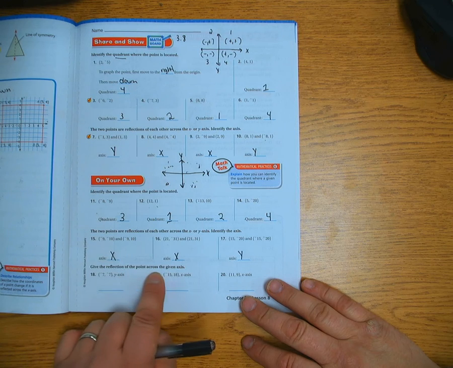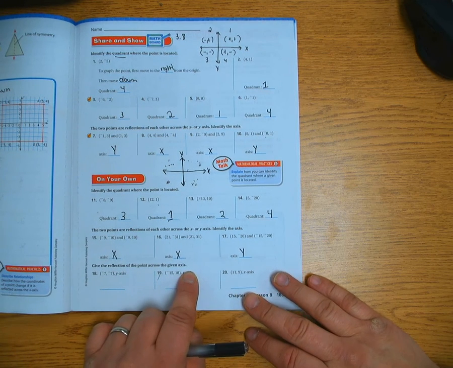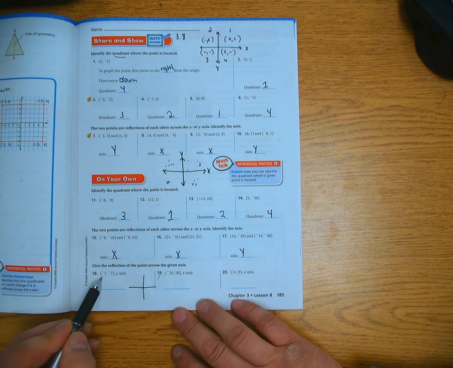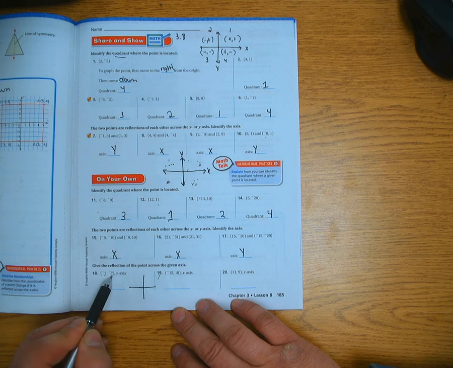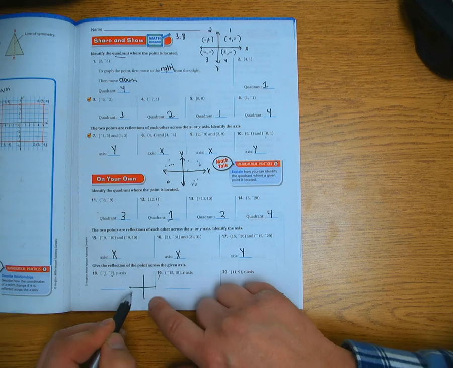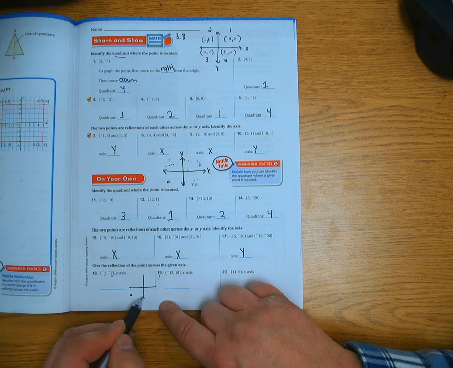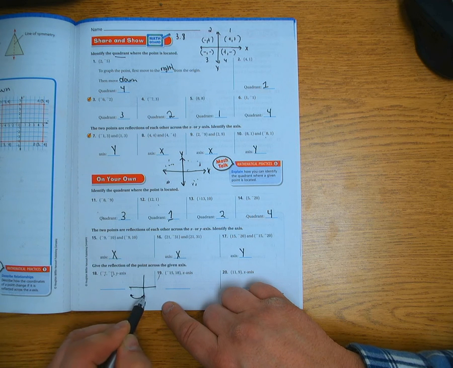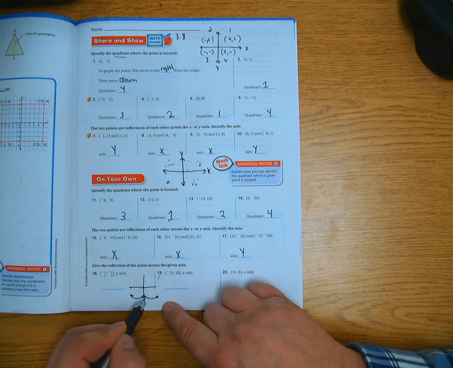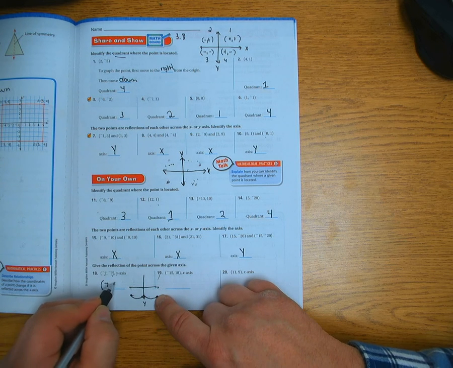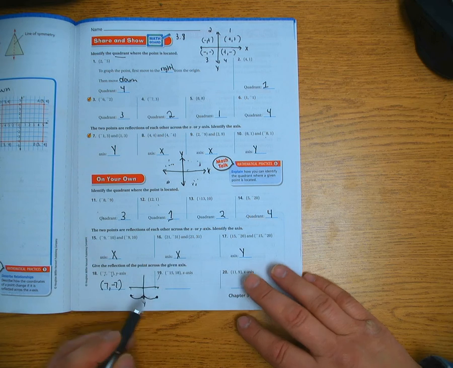Give the reflection of the point across the given axis. Now this could be tough, okay? I'm going to go negative 7, negative 7. So I'm going to come here, negative 7, it's down here, and I want to reflect it across this y-axis. So that means it has to be exactly 7 units this way, 7 units here, and down 7. So it's a positive 7, negative 7. It's got to be exactly the opposite there.